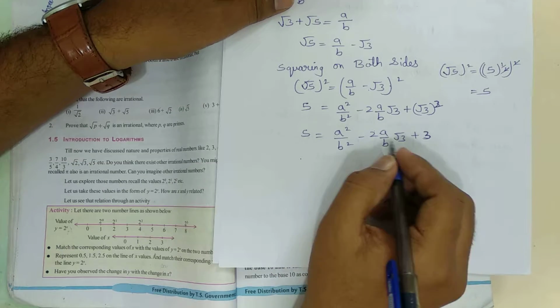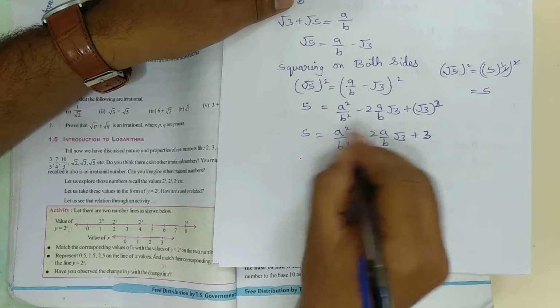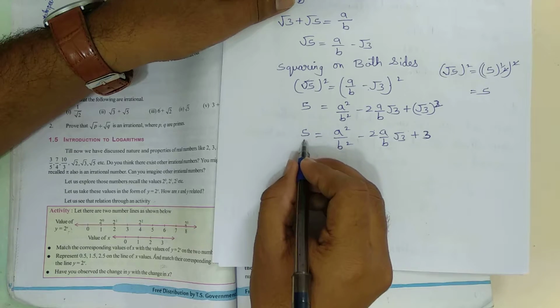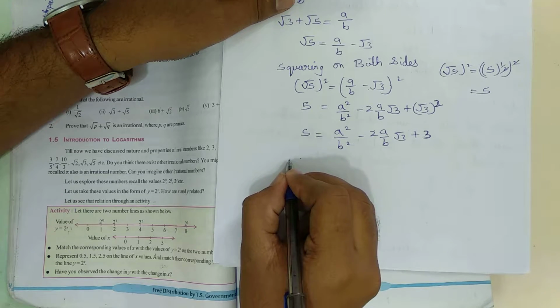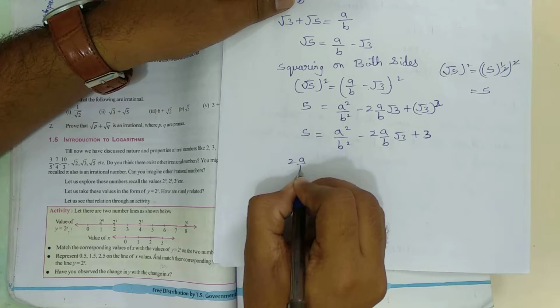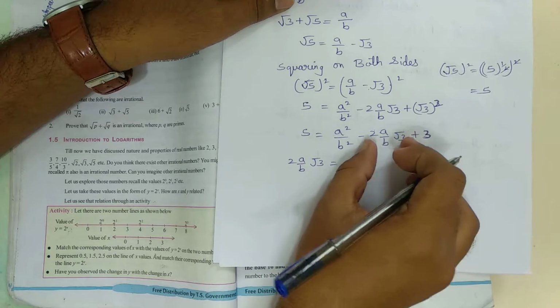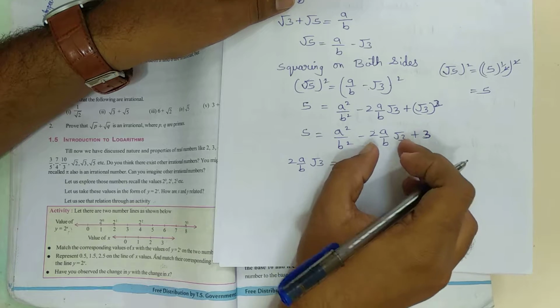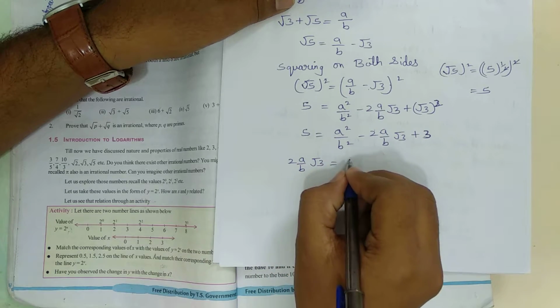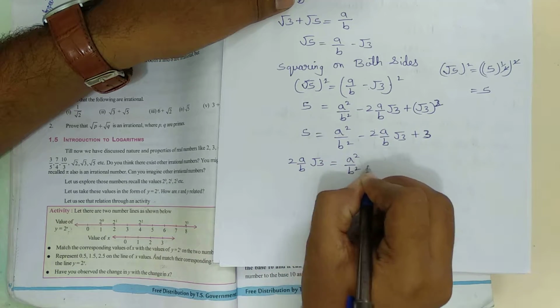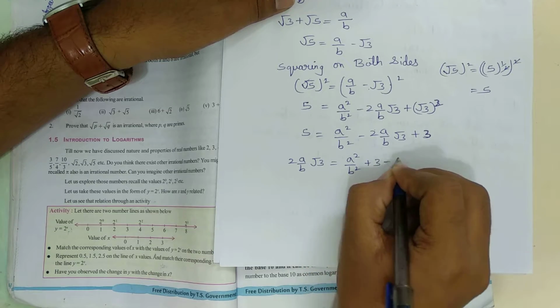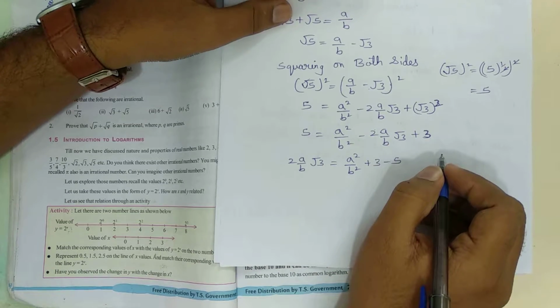First we will send 5 to this side, and 2 a by b root 3 stays on this side, because in this term we have root 3. So a square by b square plus 3 minus 5 will come to the other side.